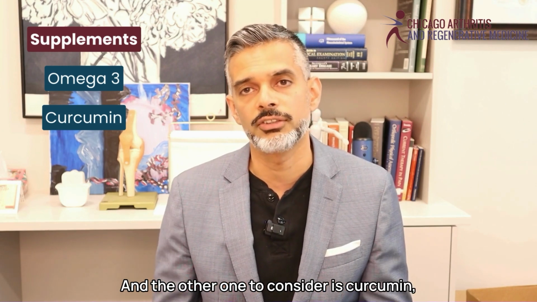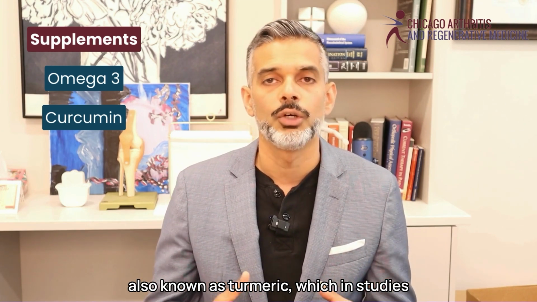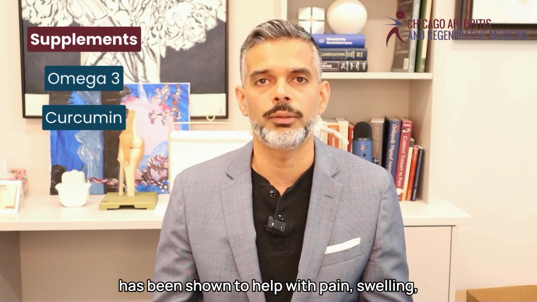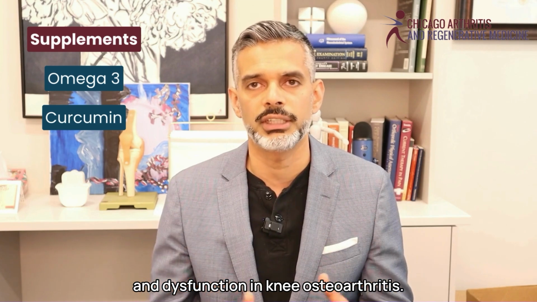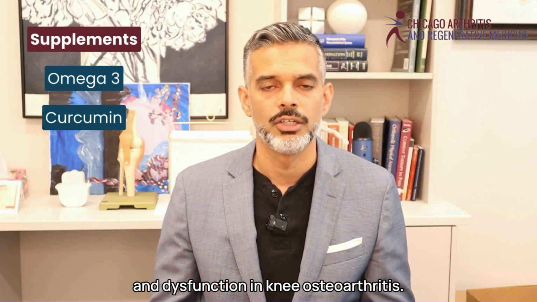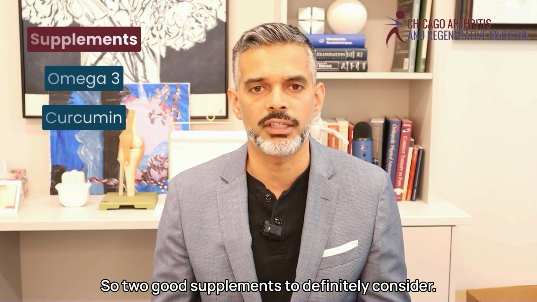And the other one to consider is curcumin, also known as turmeric, which in studies has been shown to help with pain, swelling, and dysfunction in knee osteoarthritis. So two good supplements to definitely consider.